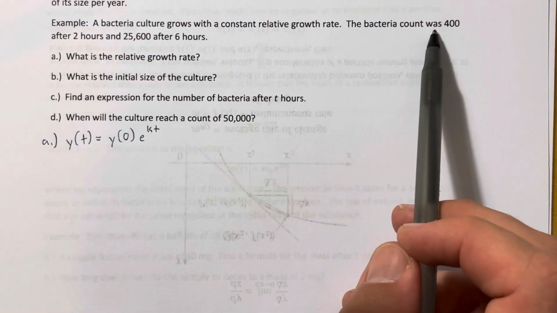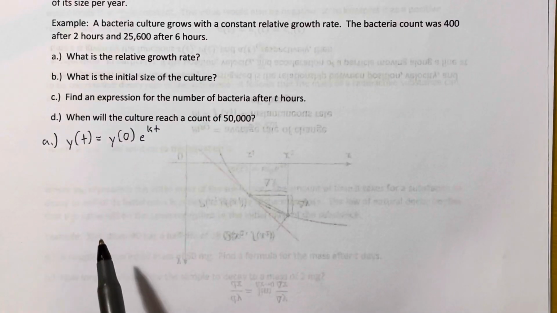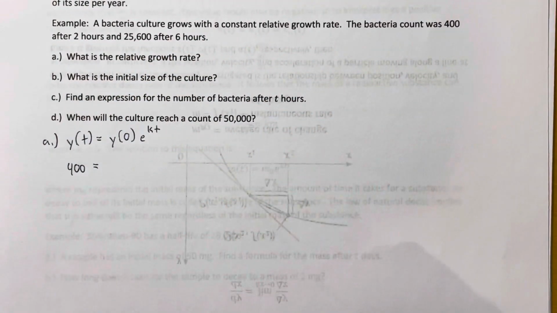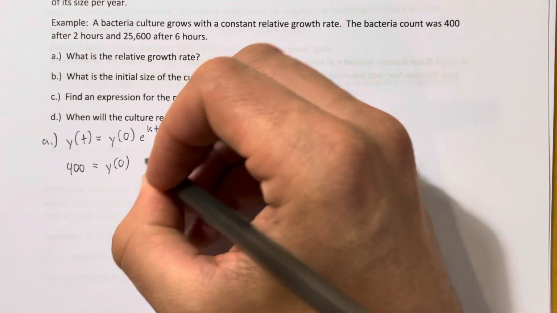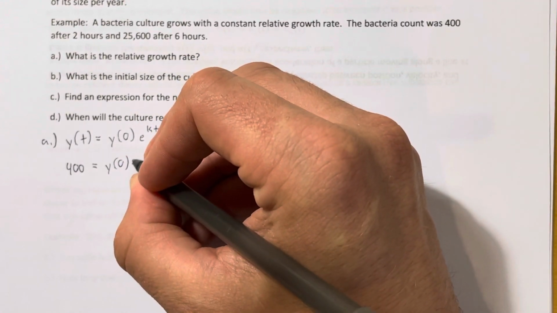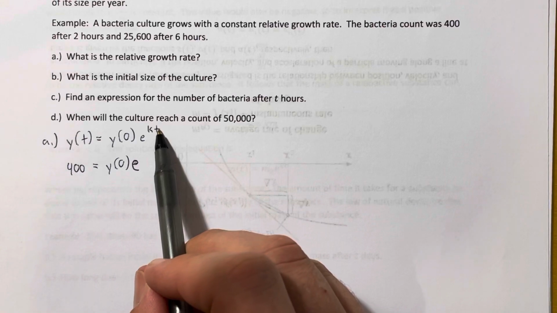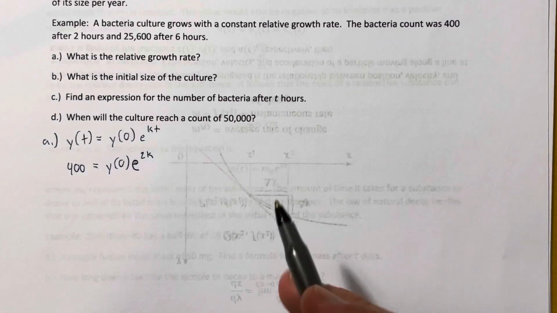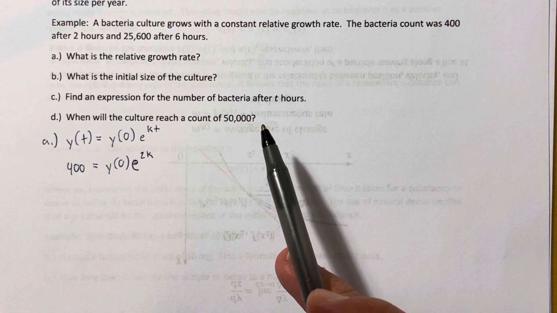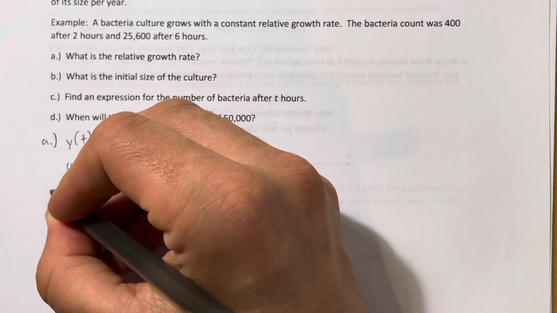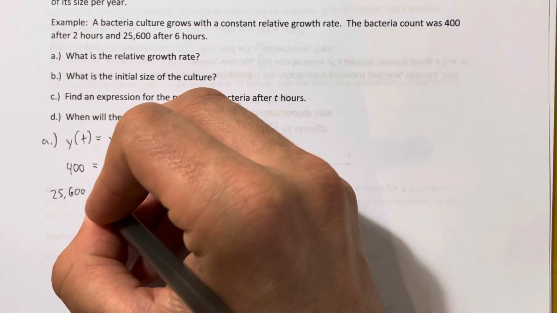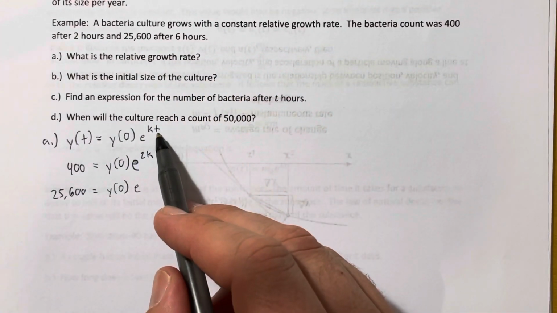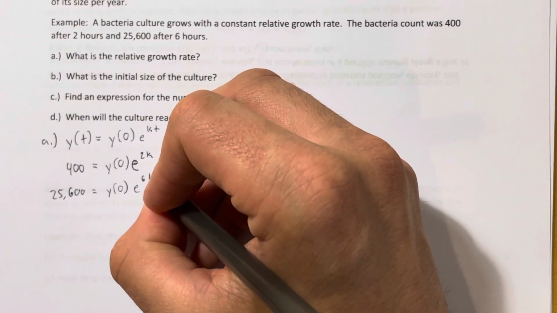We're told that the bacteria count was 400 after 2 hours. So I would have a total of 400 bacteria in this culture at time t equals 2. If I plug a 2 in for t here, that becomes 2k. And then I'm also told that we have 25,600 bacteria after 6 hours. So doing something similar there, I would have a total of 25,600 bacteria after 6 hours. Plugging a 6 in for t gives me e to the 6k.